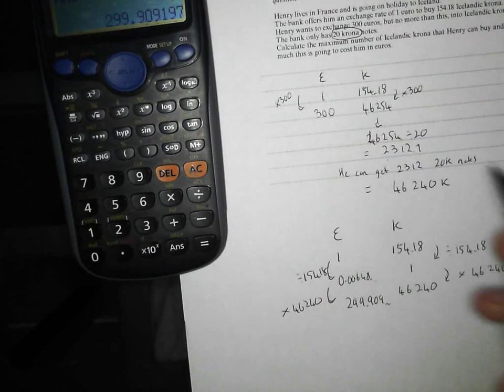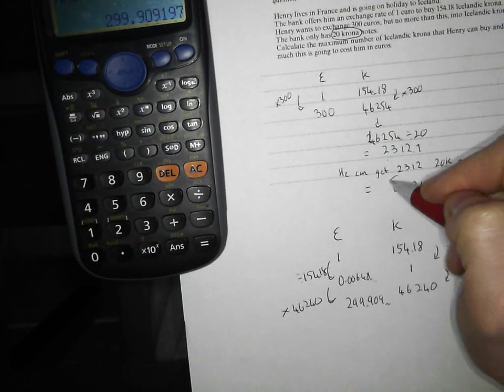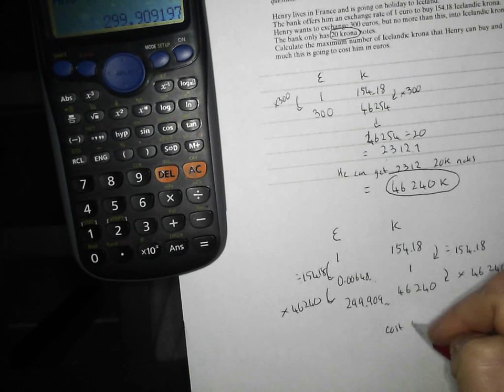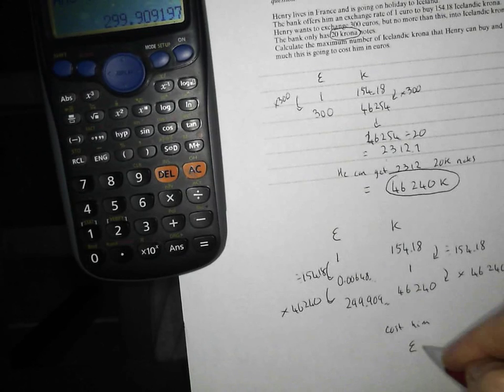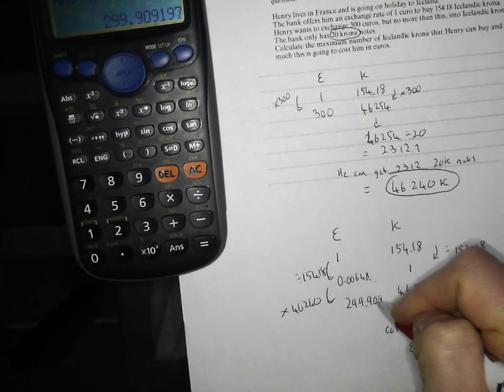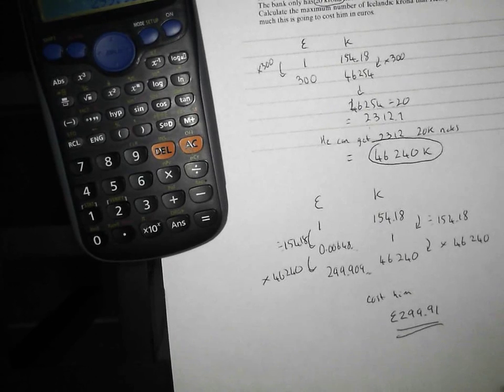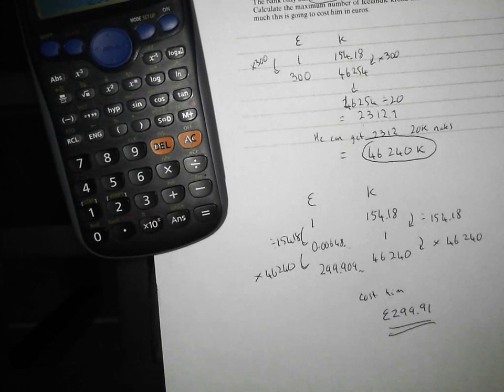So that's not actually too bad for old Henry there. He's going to get that in Corona, and it's going to cost him 299.9, and if we round that up, €1. So not bad. He wanted to spend 300 and he's managed to spend 299.91. Not a bad deal for Henry.